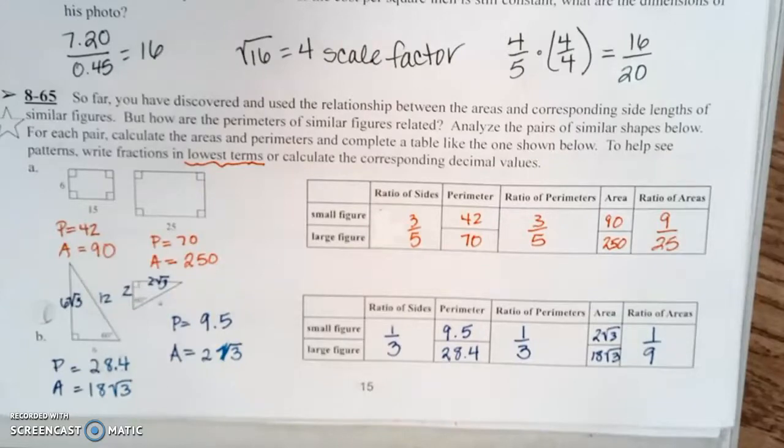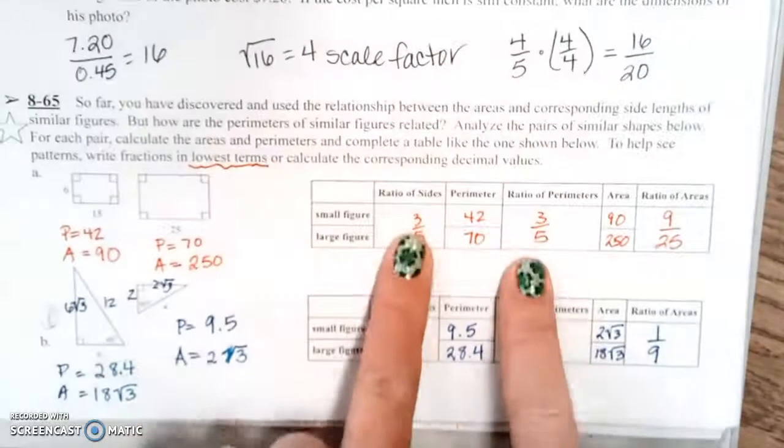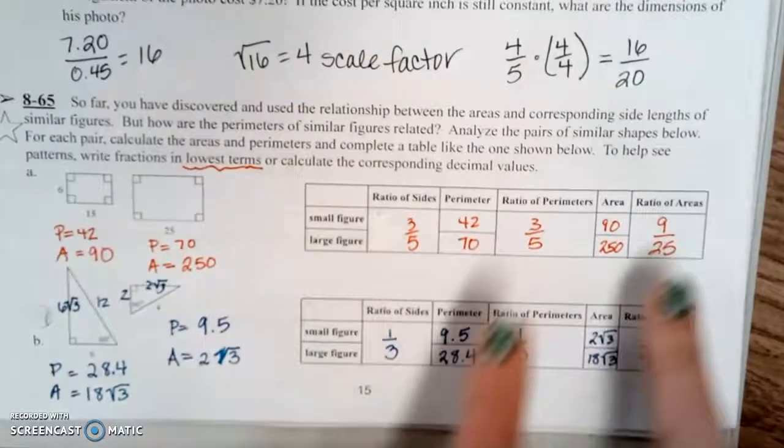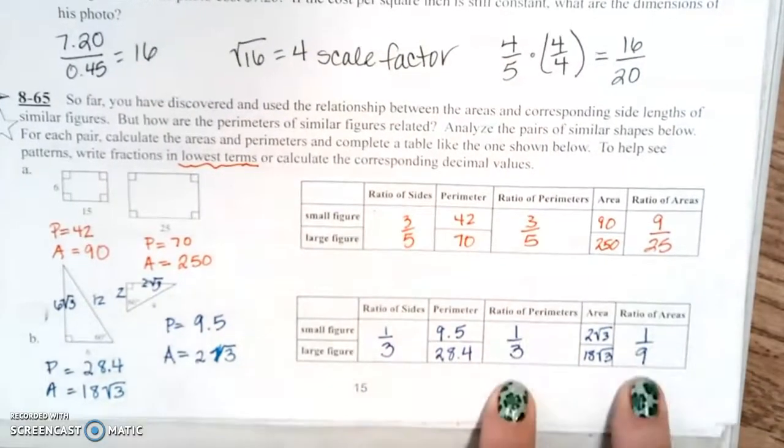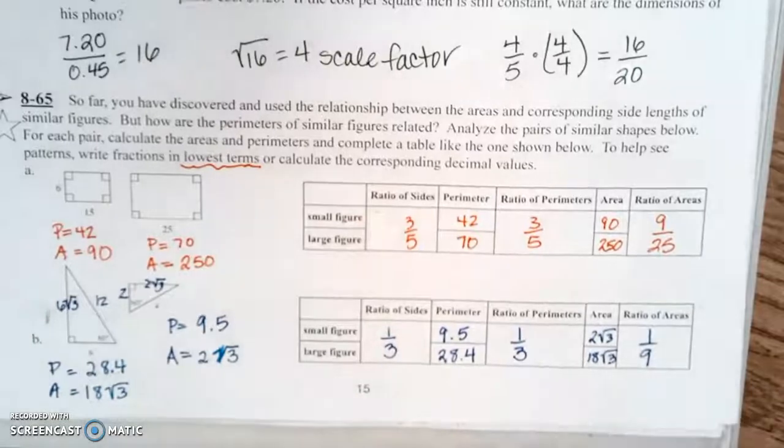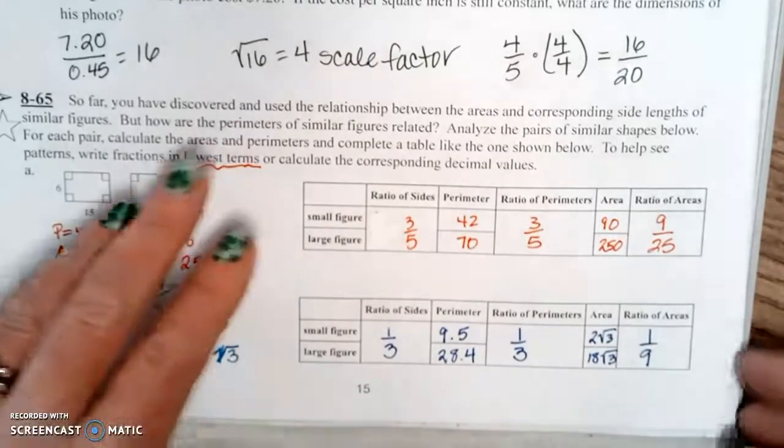Okay? Same thing with the triangle. 1 squared is still 1, and 3 squared is 9. Okay? So the sides and the perimeter, same, same, squared, squared. Let's see if it's true on the next figure on page 16.